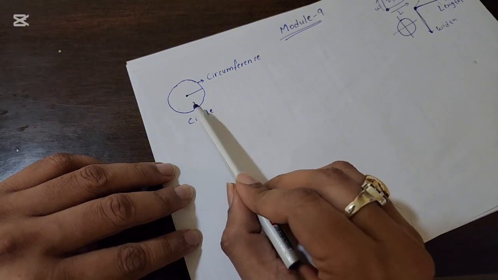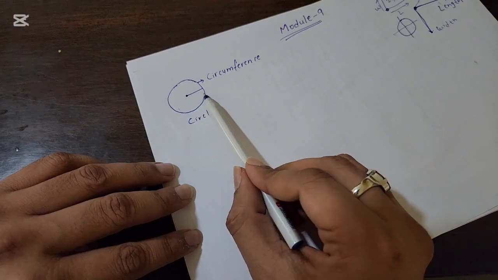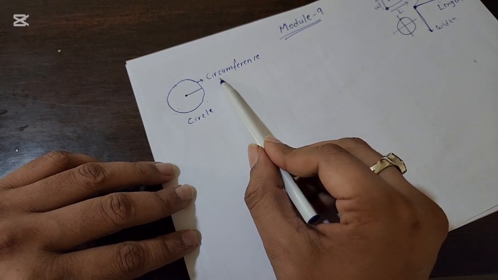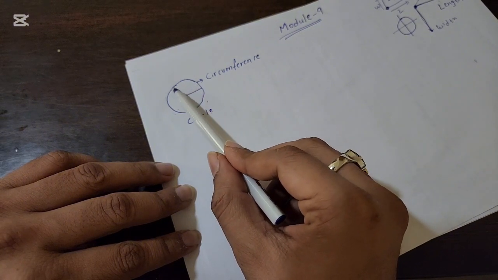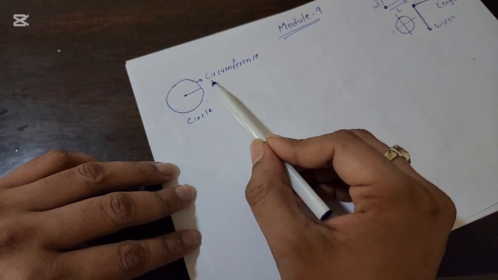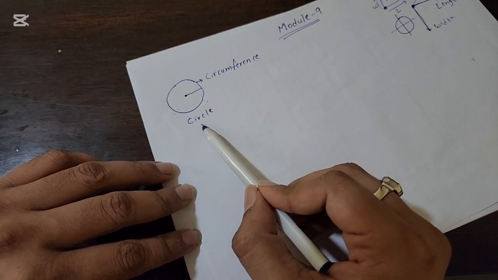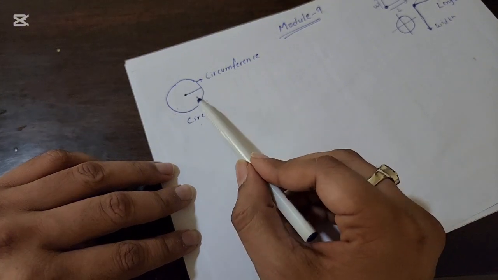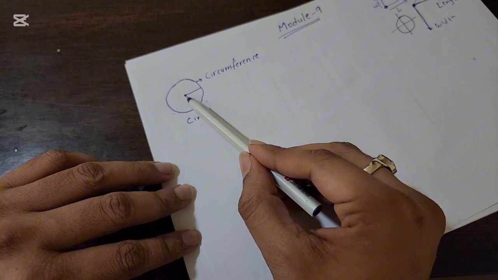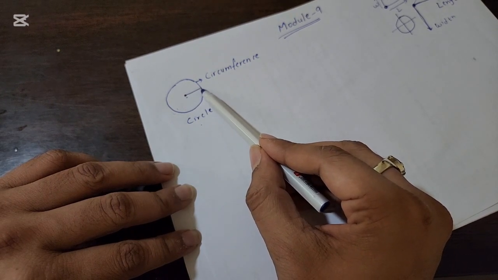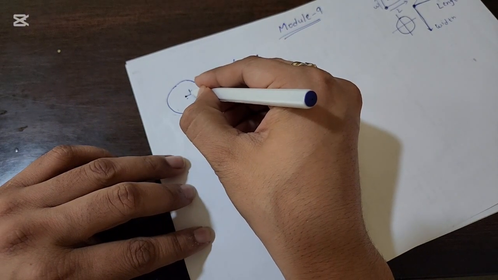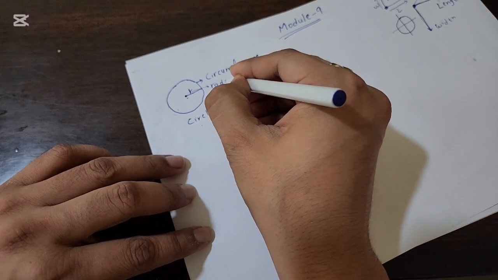Now the circle has a center. The boundary of this circle, the boundary from which the circle is made, we call it circumference. Circumference means the length of this boundary. If I want to calculate the length of this boundary, I will call it circumference. Now this line which starts from the center of the circle and ends at the circumference, we call it radius, and we represent it by r. So this is my radius.